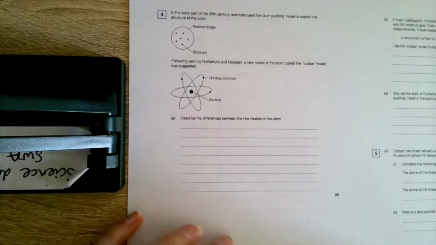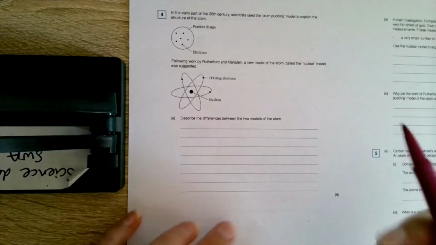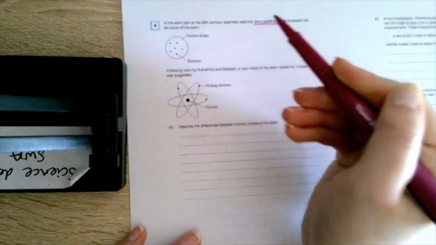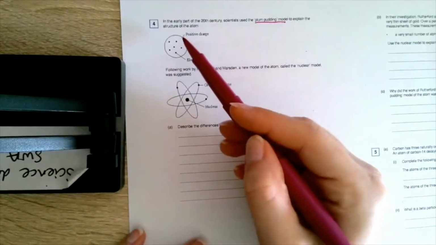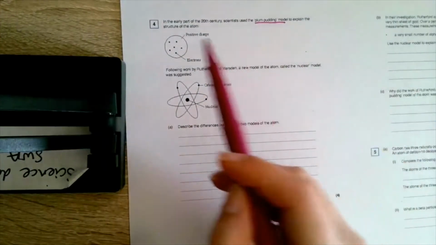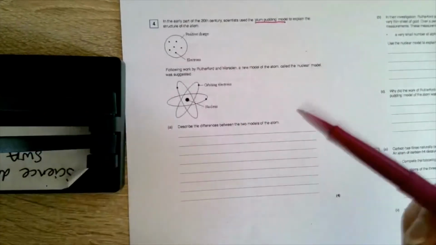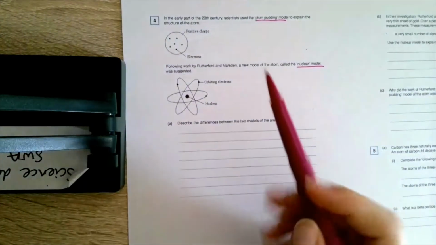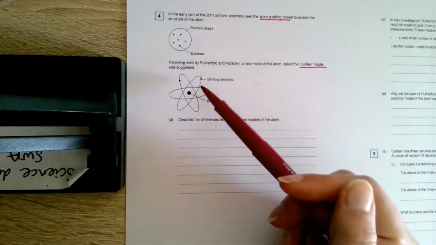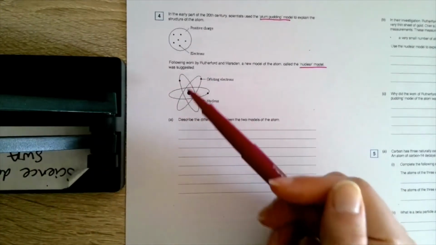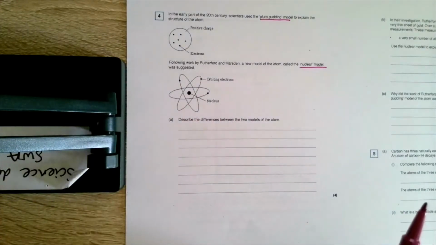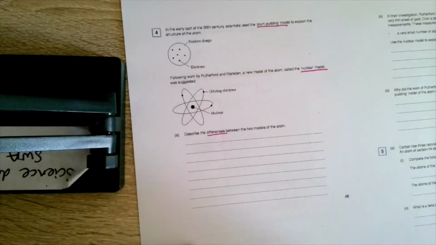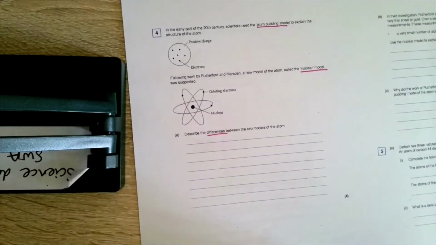Okay, so question 4 is looking at our models of the structures of atoms. So we've got the plum pudding model, where you've got the positive sponge with the fruit electrons scattered through it. And then we've got the nuclear model, which is Rutherford's model, where you've got the electrons now orbiting a positive nucleus. So describe the differences between the two models of the atoms.